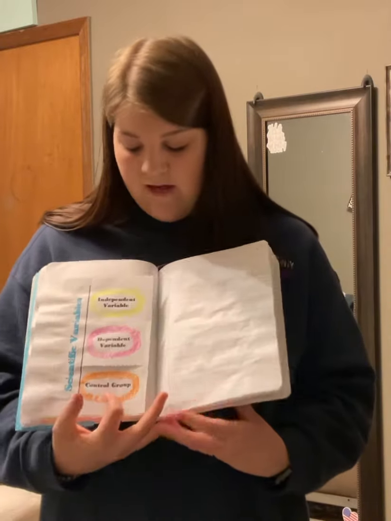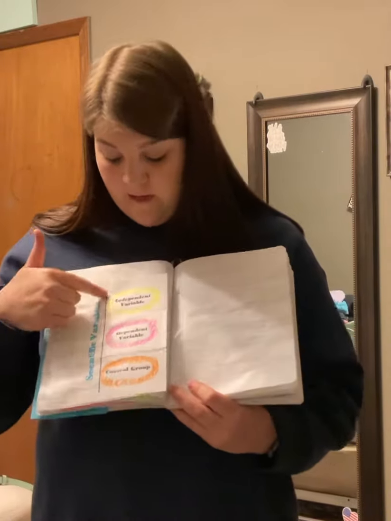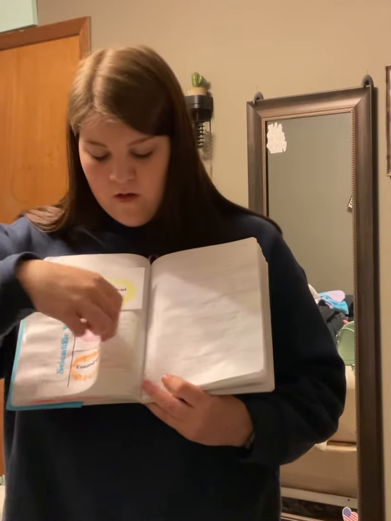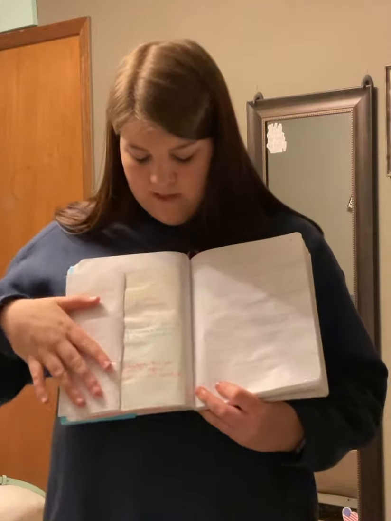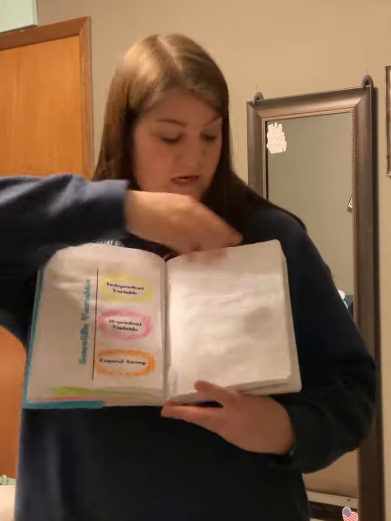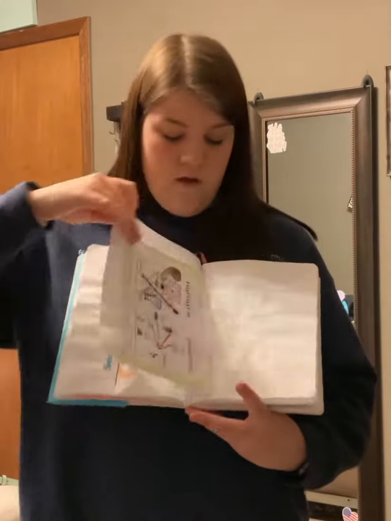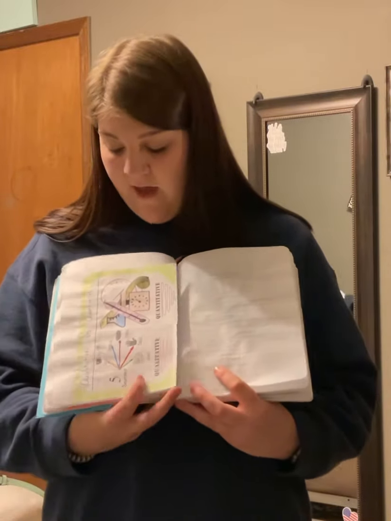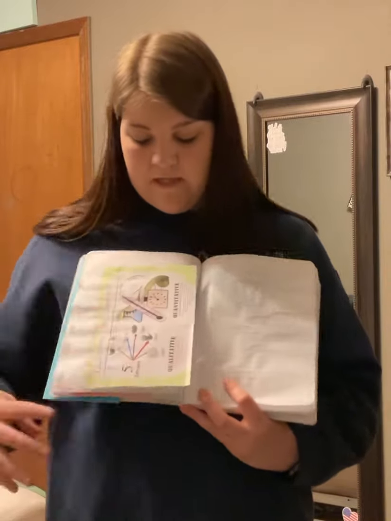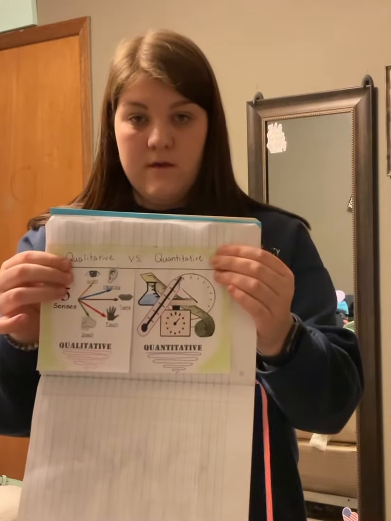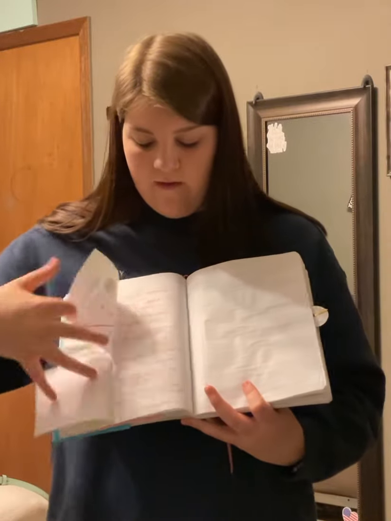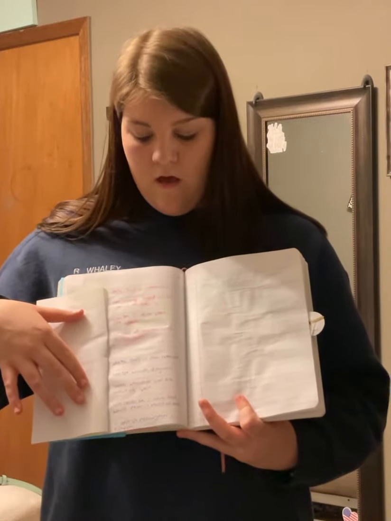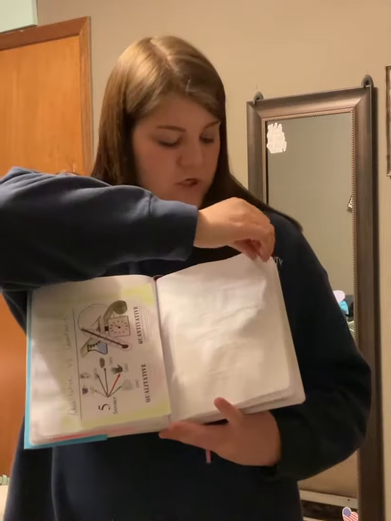Alright. Next I have the scientific variables. We have the independent, dependent, and control. So I wrote in each one of those as well, explaining them. Did not do any notes on this page. I'm flipping it over to the qualitative and quantitative verses. I colored them as well. Go ahead and open it up, and I wrote down the differences and about them, definitions for each.